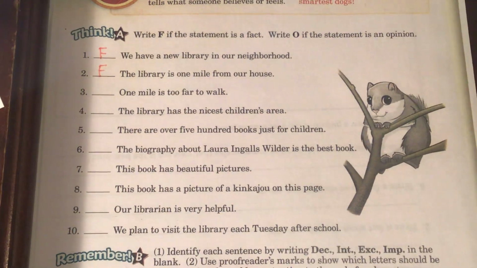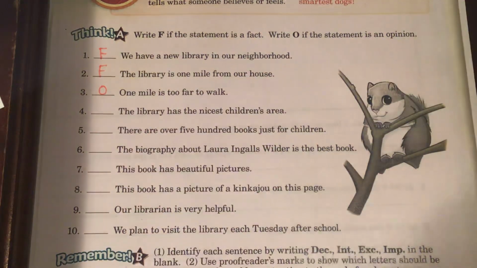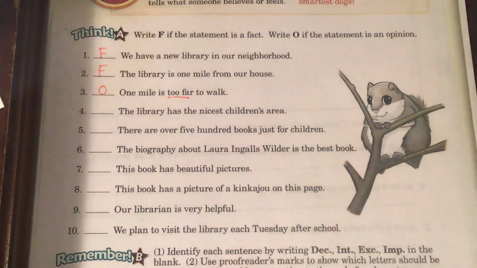Number 3 said that 1 mile is too far to walk. Well, you may disagree with that. Some friends in class said yes, and some said no, that's not too far. So that is actually an opinion, whether it's too far. So when you add this, it becomes an opinion versus a fact.